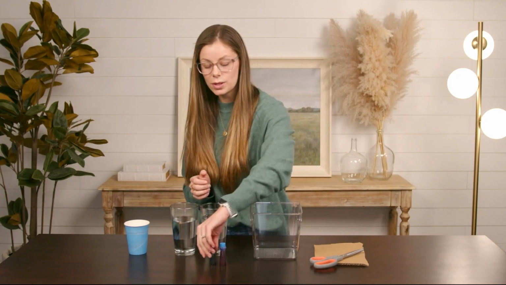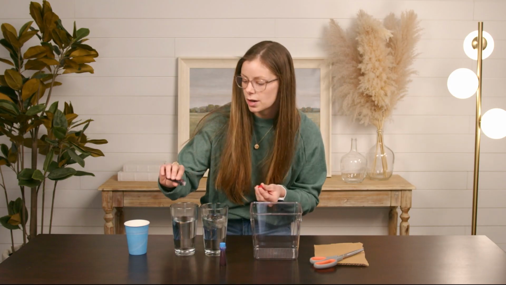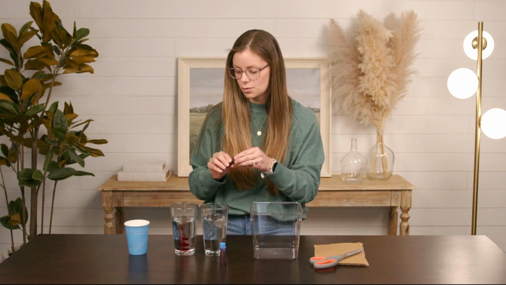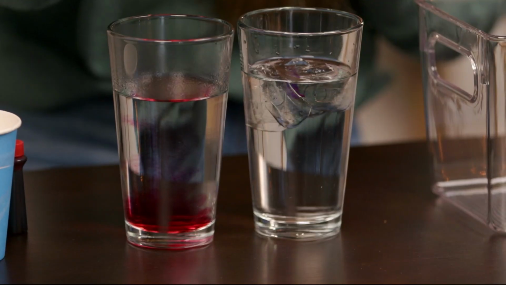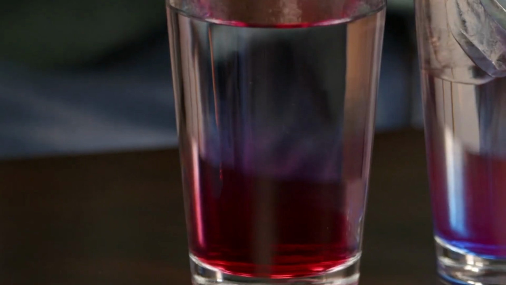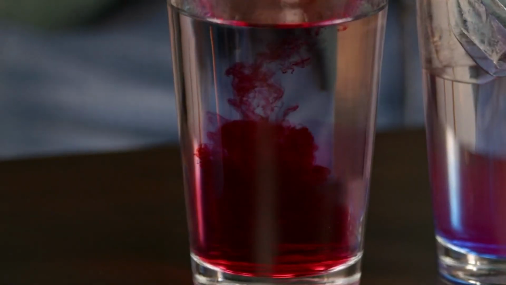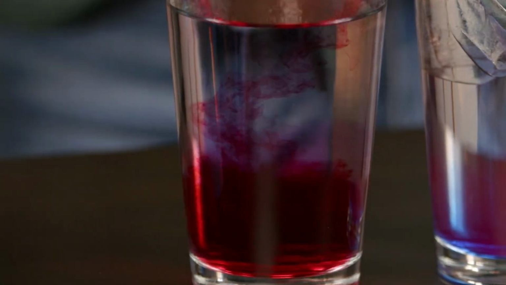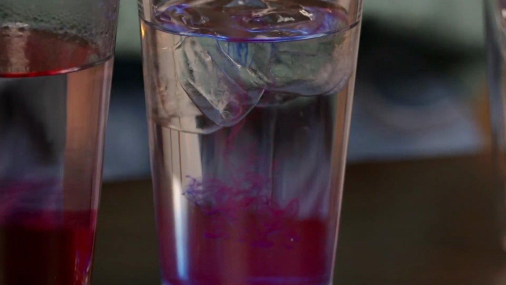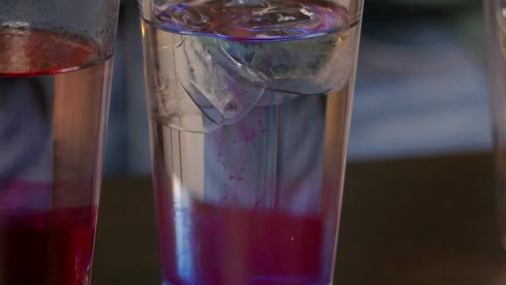Next, I'll slowly add 3 to 5 drops of red food coloring to the hot water. Then we'll add 3 to 5 drops of blue dye to the ice water. Let's attend together. Do you see how the red food coloring is dispersing more quickly than the blue food coloring? That is because the molecules of hot water actually move faster than the molecules of cold water.